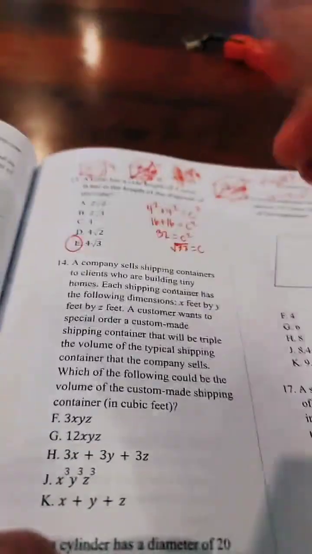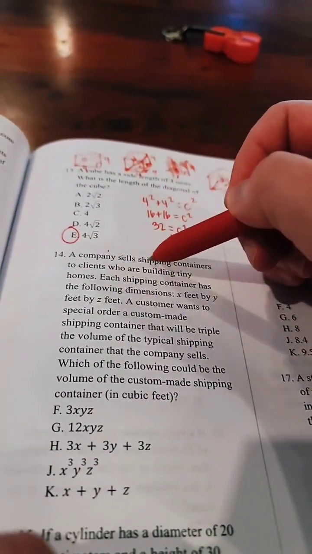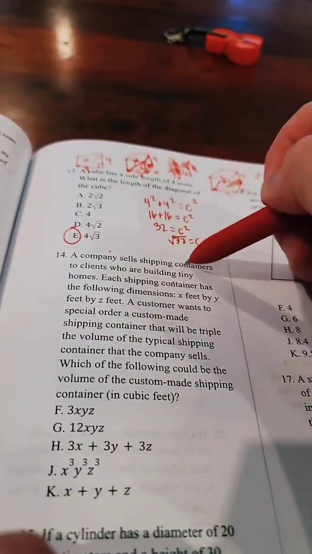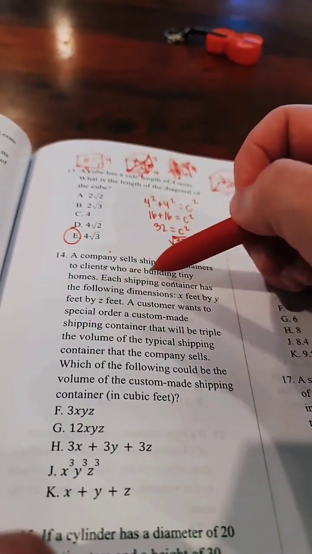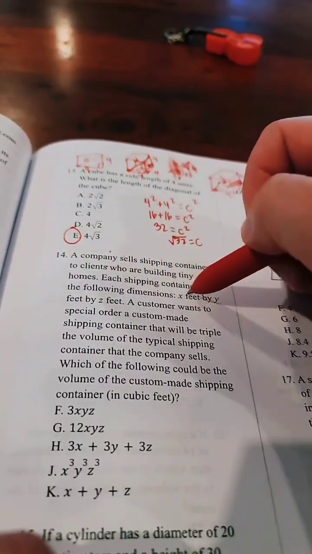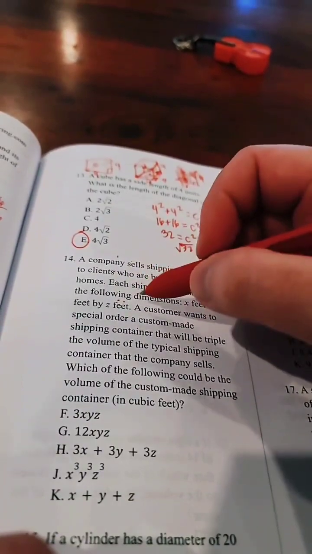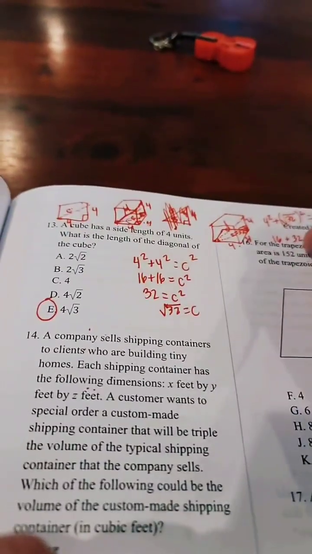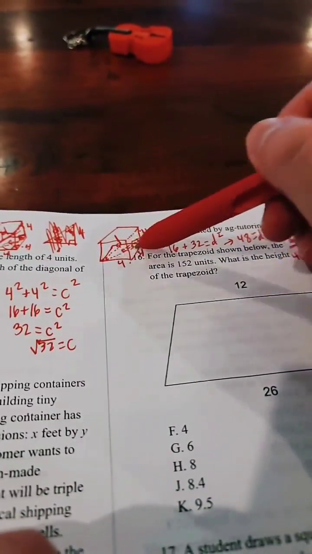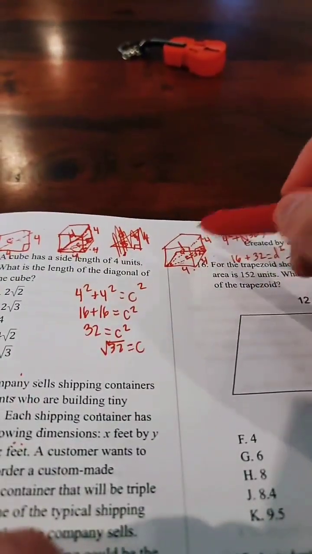Oh wait, I'm not on that one. I'm on this one. A company sells shipping containers to clients who are building tiny homes. Each shipping container has the following dimensions: X feet by Y feet by X feet. Oh, I think I see where someone messed up. I see what the confusion is: they're thinking about the diagonal of the base. You're finding the wrong diagonal. It's the diagonal of the cube, which is this guy.